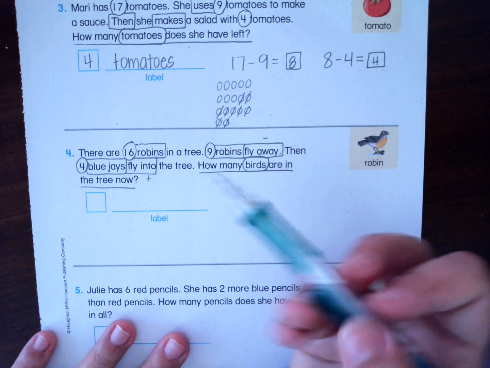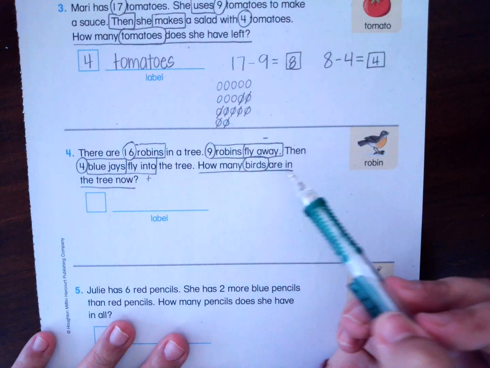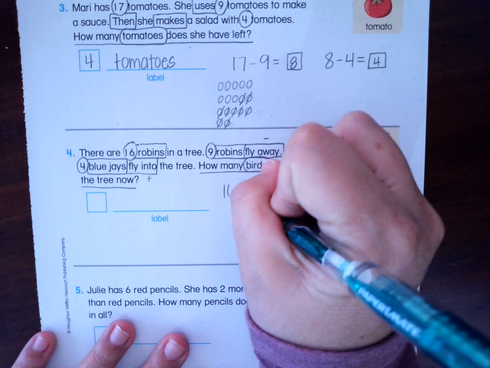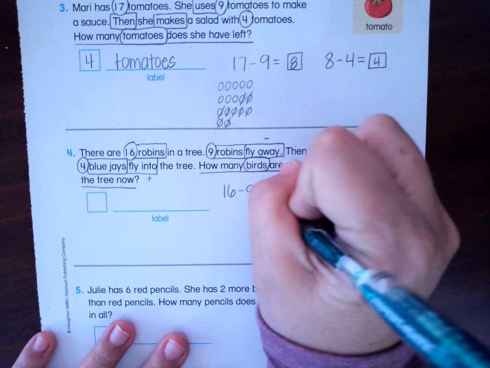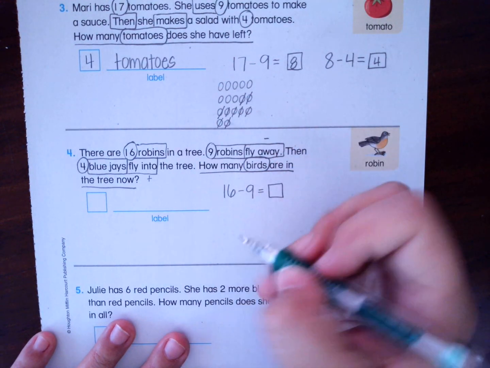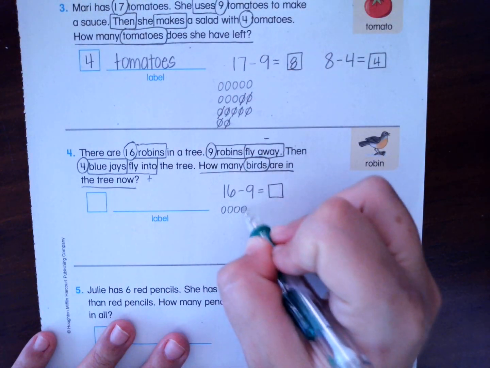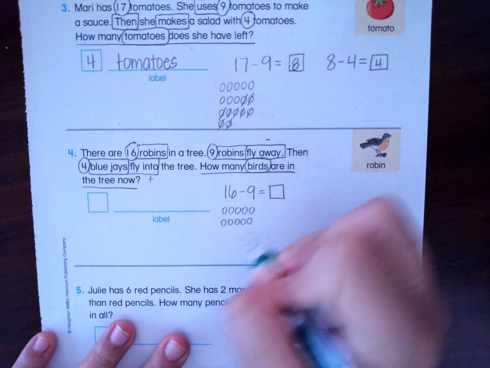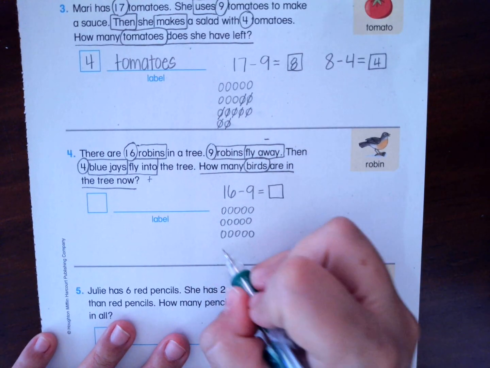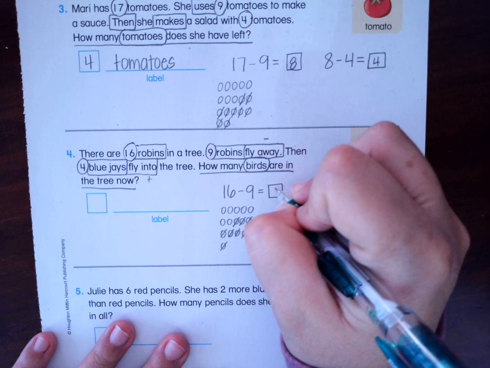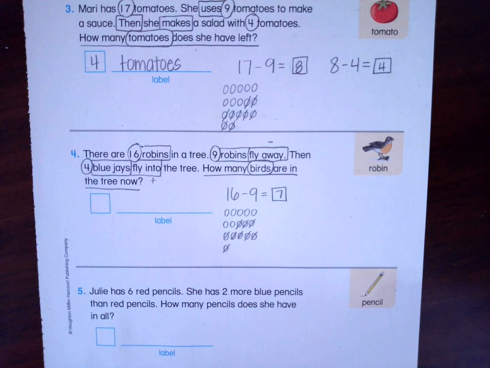So let's write our equation. It says 16 robins, 9 fly away. So if I start with 16, I'm going to minus 9. You can also do 9 plus box equals 16. So when I solve this problem, maybe you already know the answer because you're getting so good at your math facts. I know I have 7 left. Am I done? No, I am not. So there are 7 robins in the tree right now.